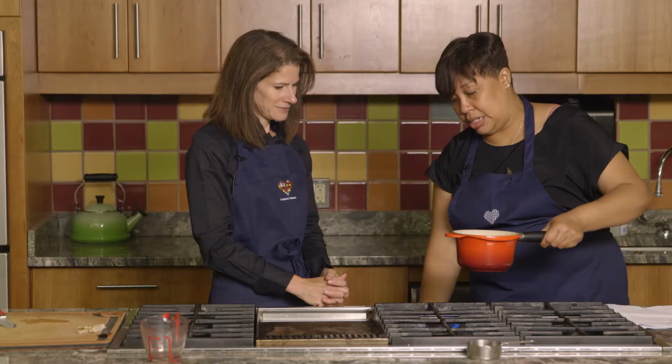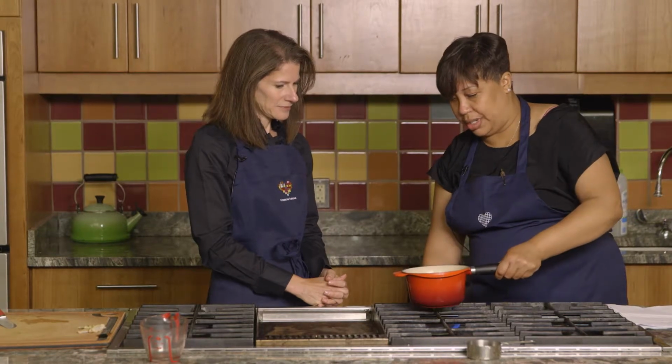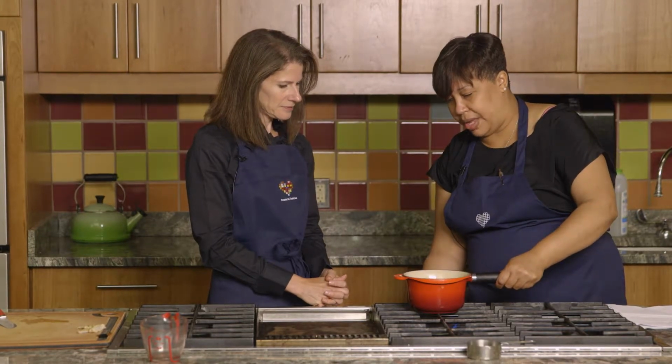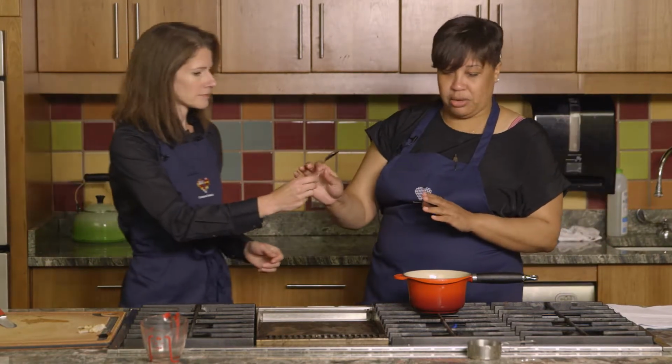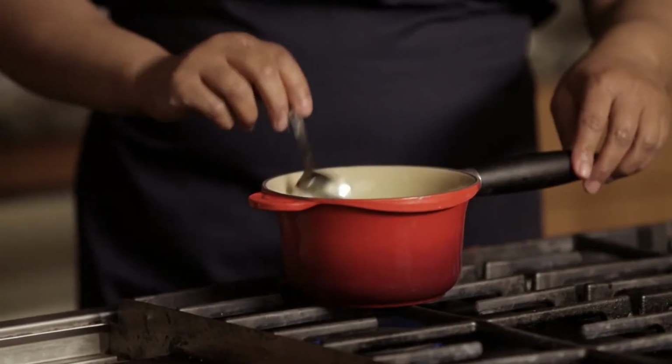All right, we want to turn this pretty low. We don't want it to go really fast. We want to make sure that when it starts to boil, the sugar on the inside begins to dissolve. You can take a spoon and stir it occasionally. You don't want to stir so fast that it doesn't keep its heat. You stir it and let it set for a second.